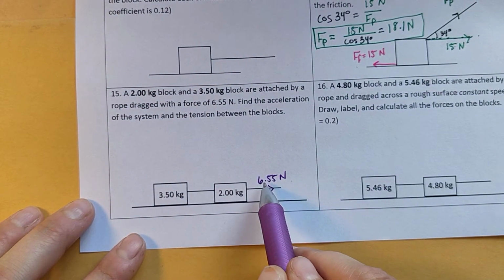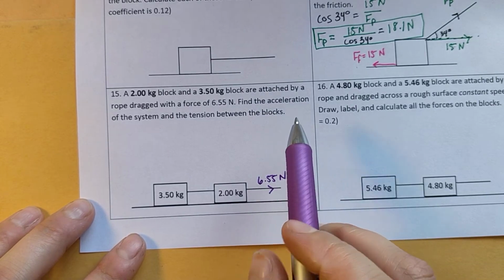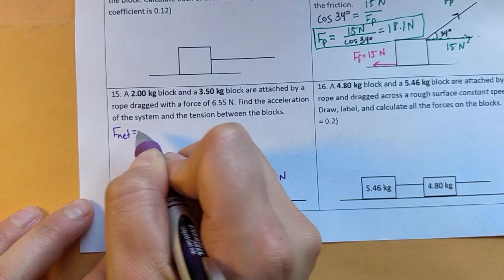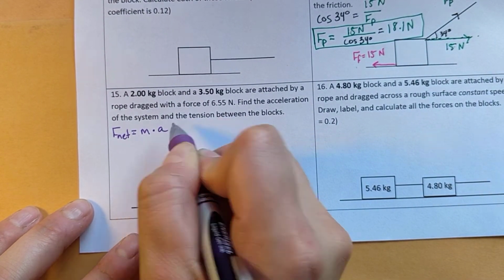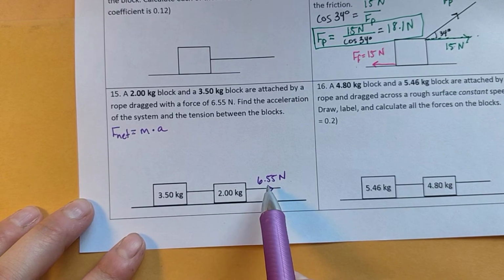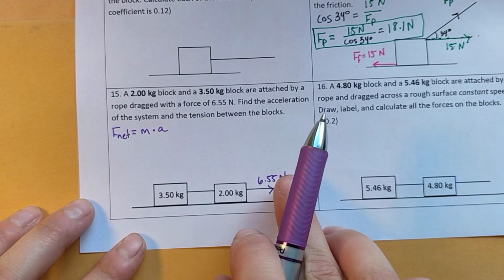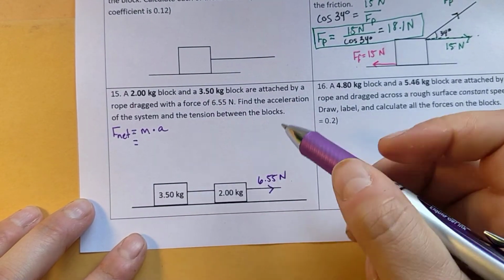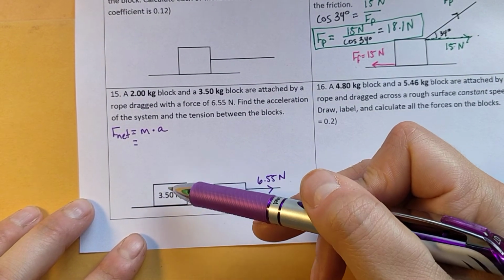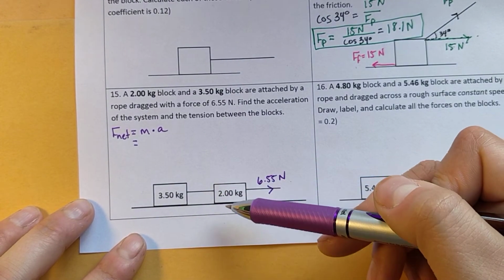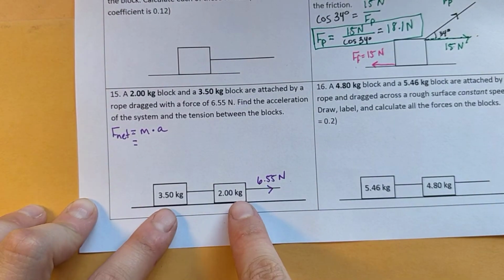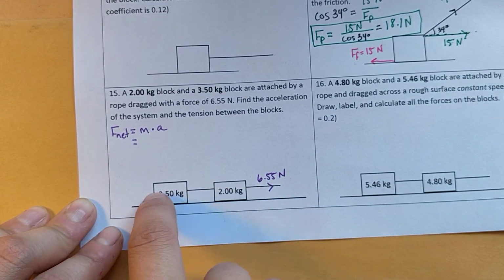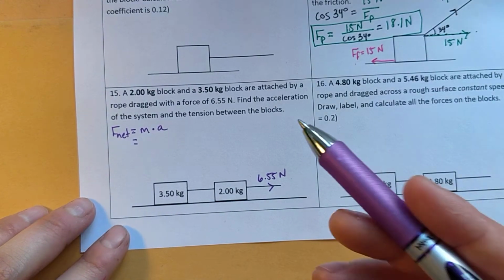I have 6.55 newtons. We're going to get the acceleration. So F net, since there's no friction acting on here, is mass times acceleration. In this case, the only force acting along the direction of motion is 6.55 newtons. I haven't been considering the normal force and the force of gravity for these problems because they're equal and opposite. These objects aren't accelerating through the floor, they're not flying up in the air, so right now all I'm worried about are the horizontal forces that actually change the object's motion.